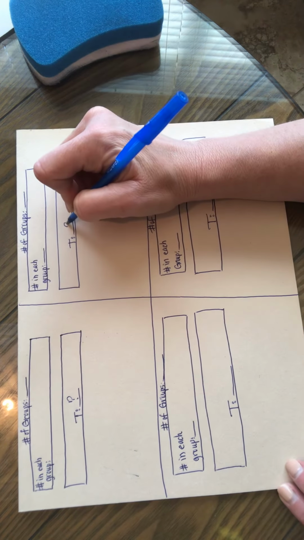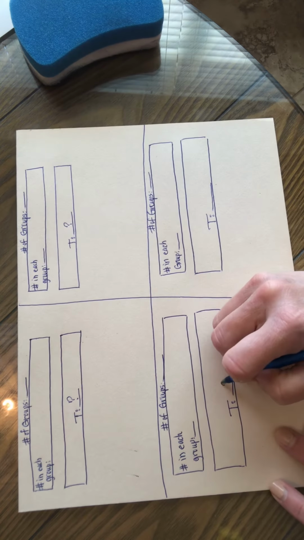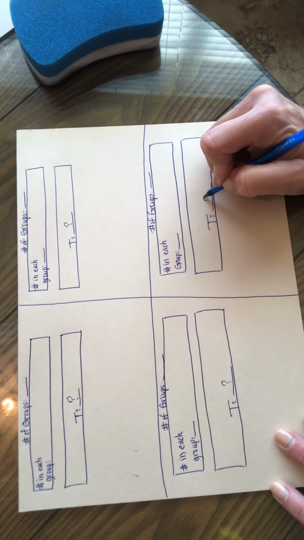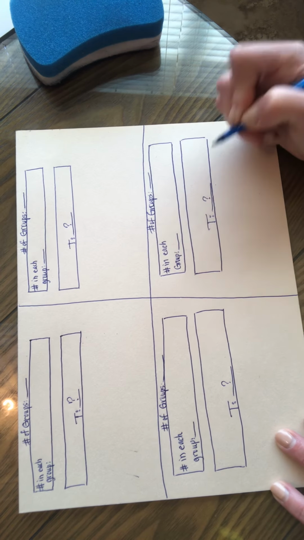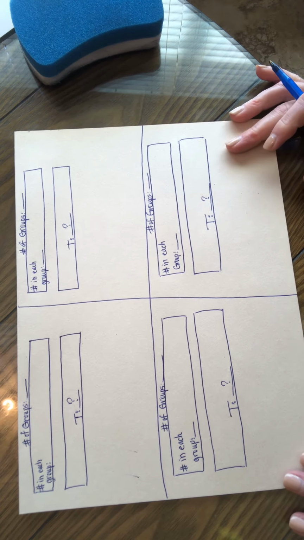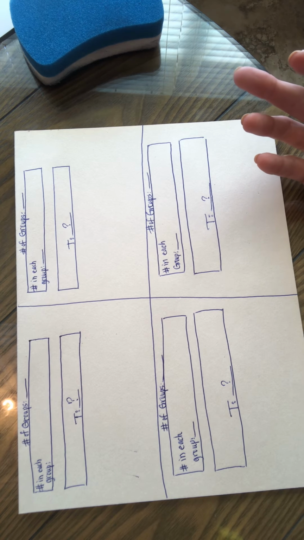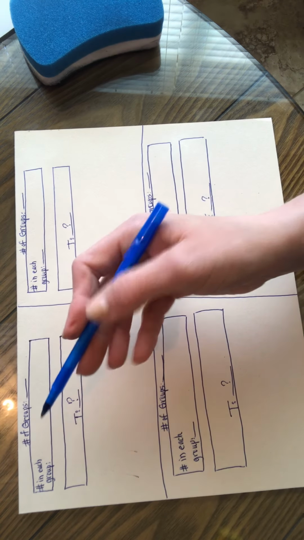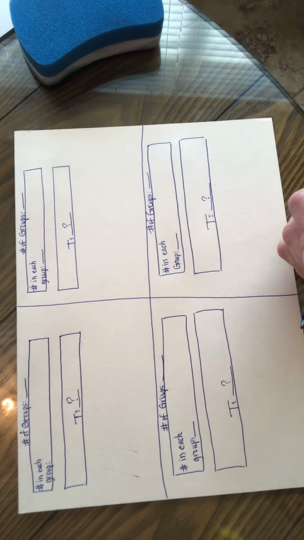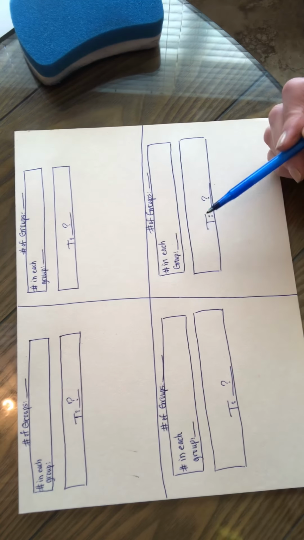So if you want to go ahead and put a mystery number for total, because when you look for the total, you are either adding or multiplying. And in this case, since we're doing equal groups, it's going to be multiplication. Remember, there are 4 turns.